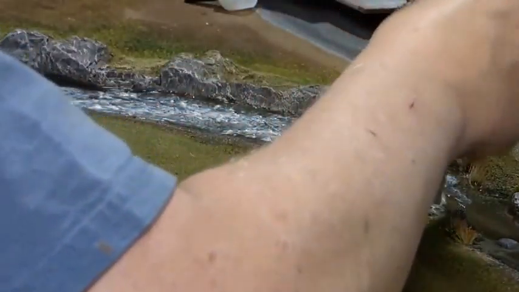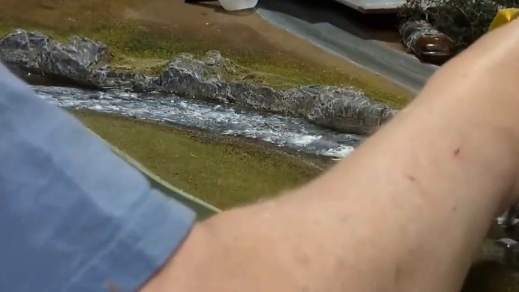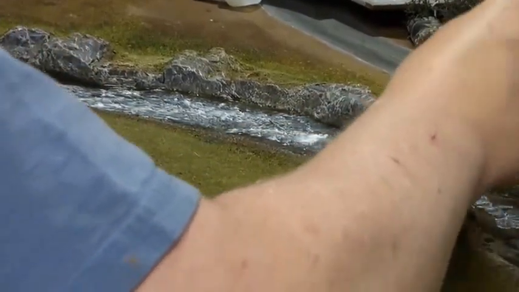Like that, and then when this dries, we'll see how this looks, and then we can add more accordingly, however we want to handle this.